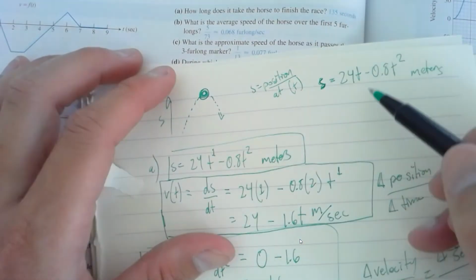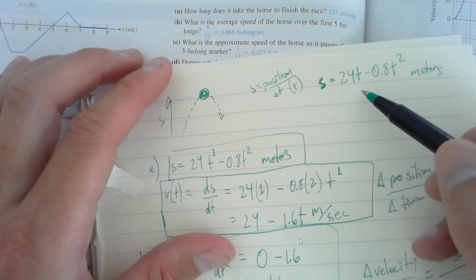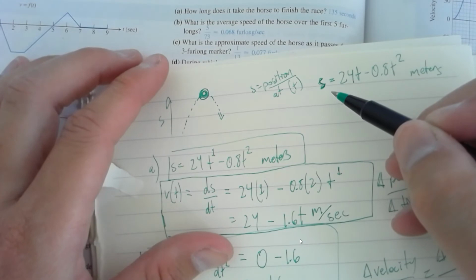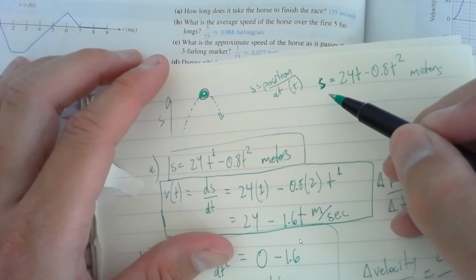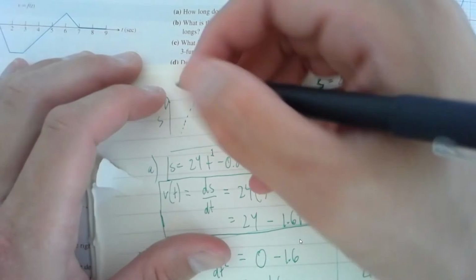So theoretically I just put in every single second there is in here and just find out what the highest value of s is. In fact, if you want, you can put that in your graphing calculator and do that. Okay, so that's one technique, but I think that's really tedious to do. So instead, think of it this way.